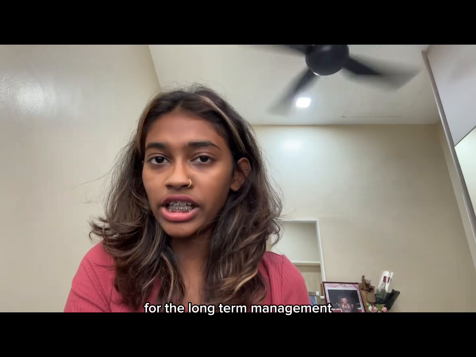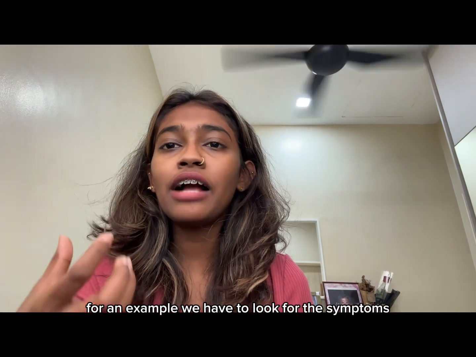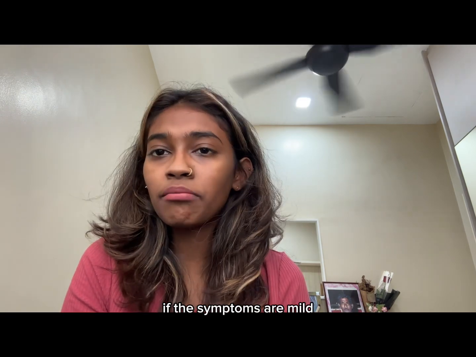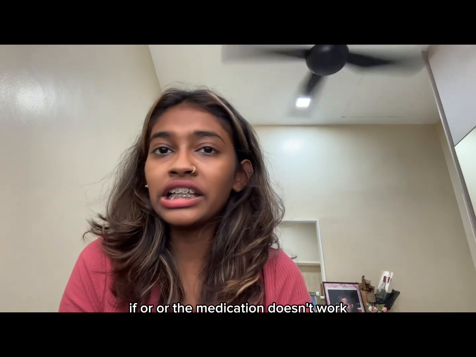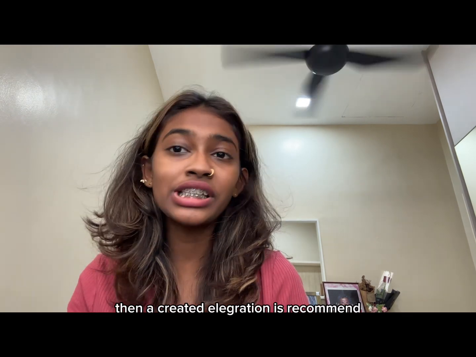For the long-term management, for example, we have to look at the symptoms. If the symptoms are mild, we are going to give medications. But if it is severe, or the medication doesn't work, then catheter ablation is recommended.